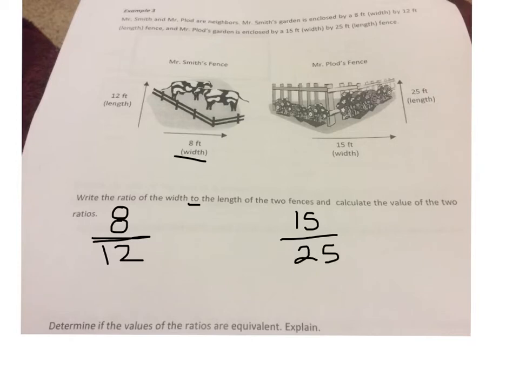All right, if we want to calculate the value of the ratios, calculating value is just dividing. 8 divided by 12. I don't have a calculator here, so I'm not going to divide that and make that a decimal. I'm just going to reduce the fractions as much as I can. I can divide by 4. 4 goes into 8 twice, and 4 goes into 12 3 times. So that ratio value is 2/3. You could also say, if you actually divided that out, it would be 0.6 repeating.